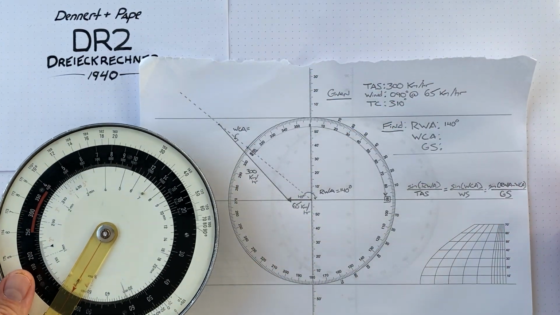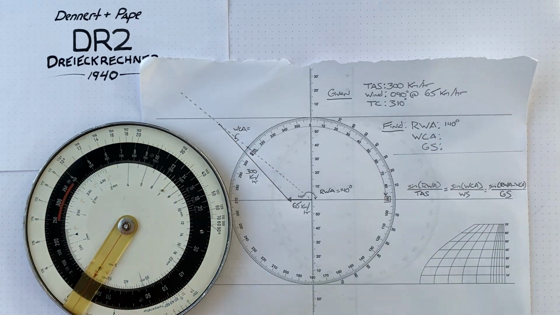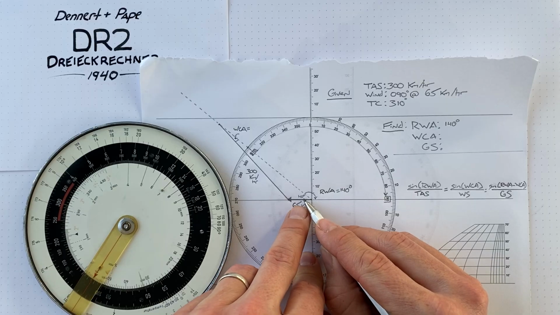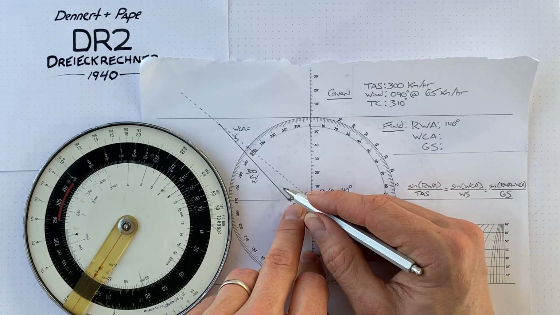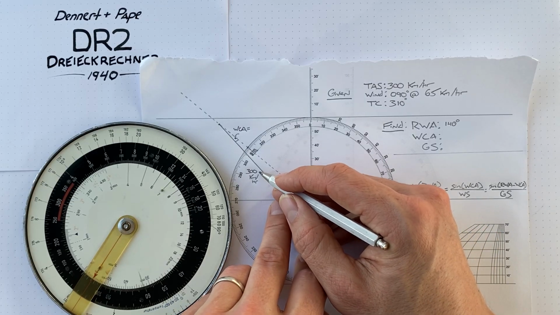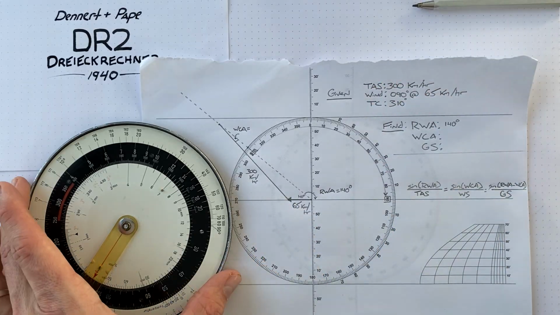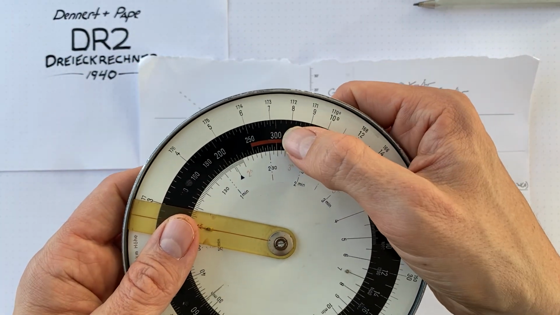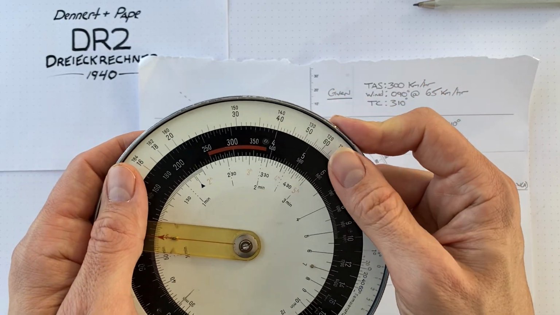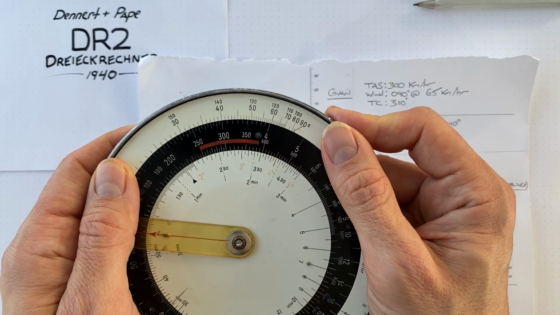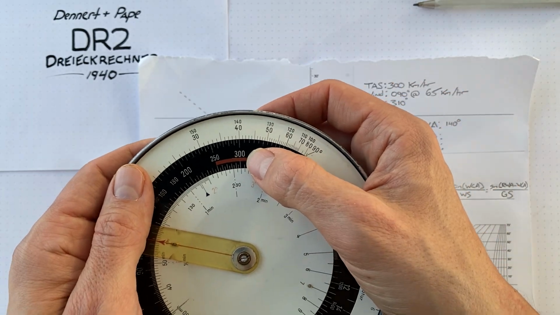law of sines in order to calculate our missing values of our wind correction angle and our ground speed. So we do know, again, that this angle right here is 40 degrees, or the exterior angle is 140 degrees, and we know the length of the side opposite that angle is 300 kilometers per hour, which is our true airspeed. So we set that up on the computer by finding 300, which is right here in the middle of the red band, and we set our desired relative wind angle across from that. So I've set 140 here across from 300 kilometers per hour.